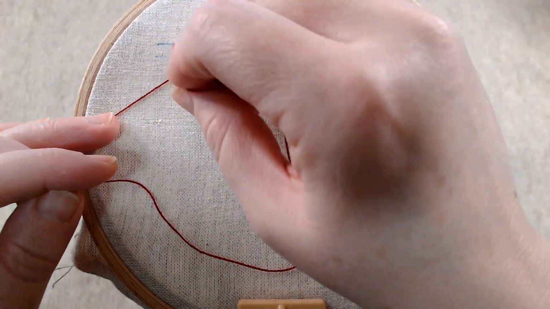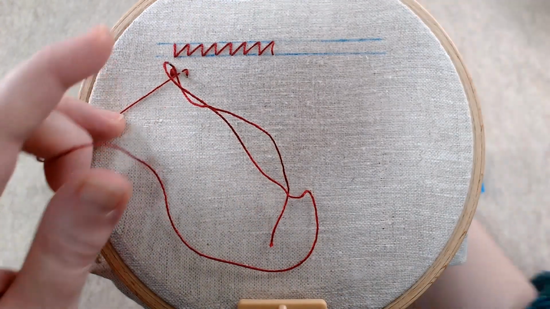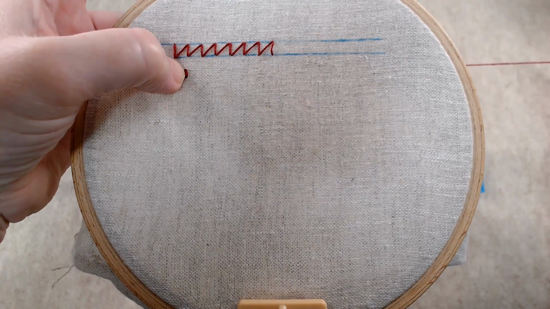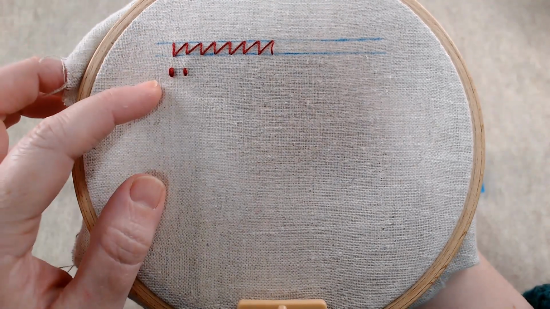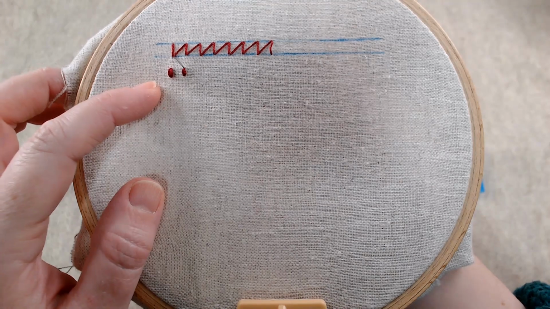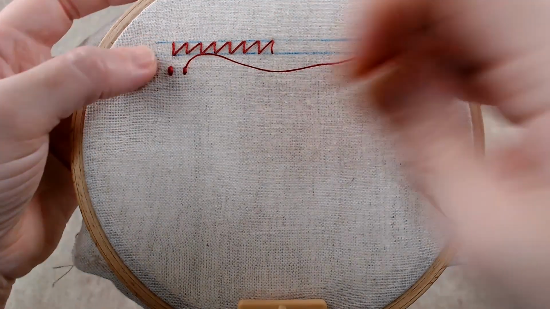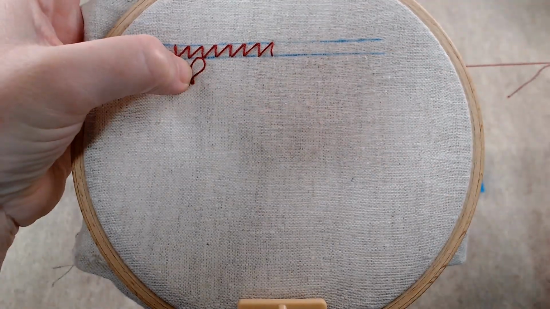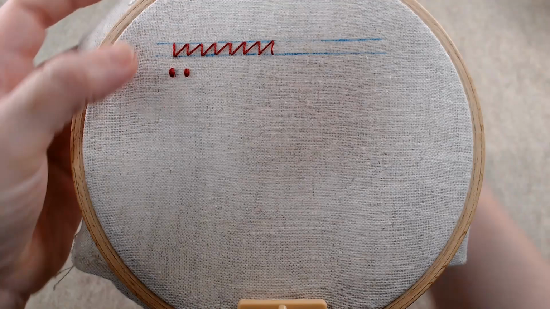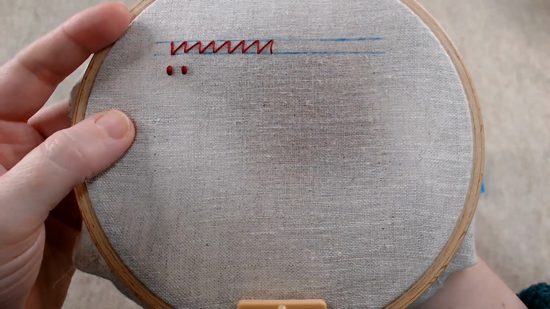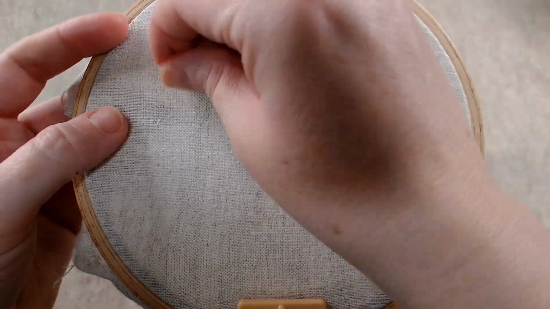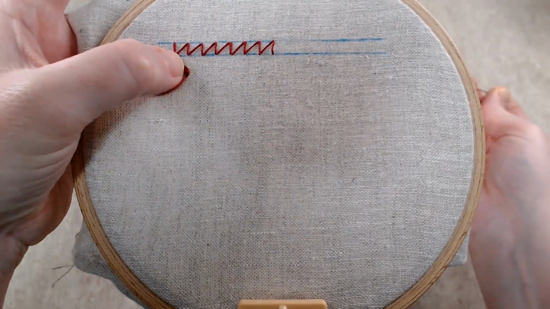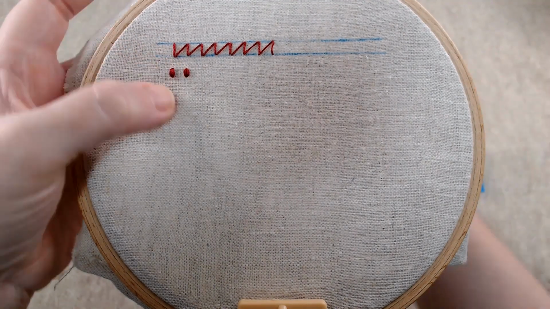So make my straight stitch up at the start again and down at the bottom, and I'm steering my loop over to the left, up at the top, down at the bottom, and steering the loop over to the right, and then we do the same again. So yeah, a little bit like a French knot, but creates a much bigger dot.